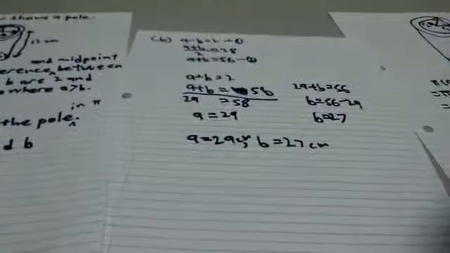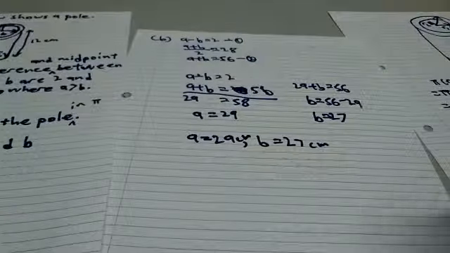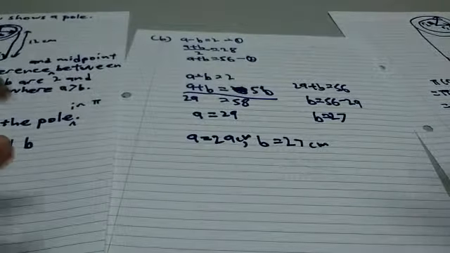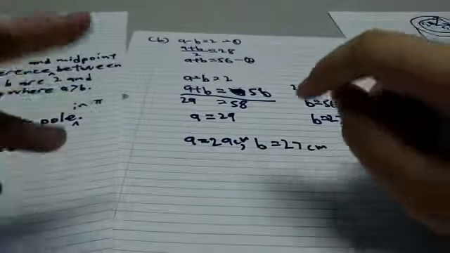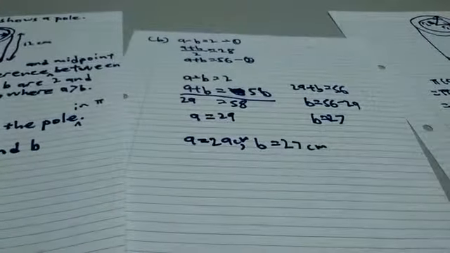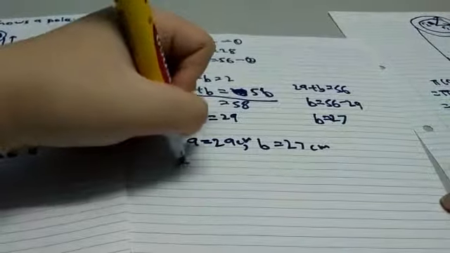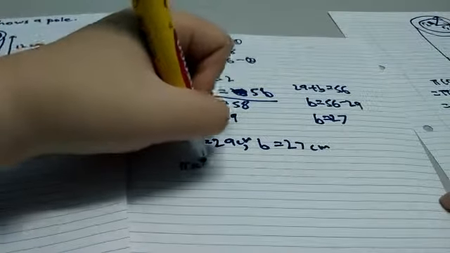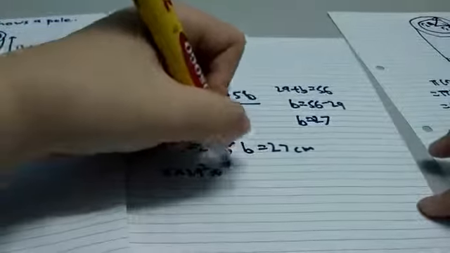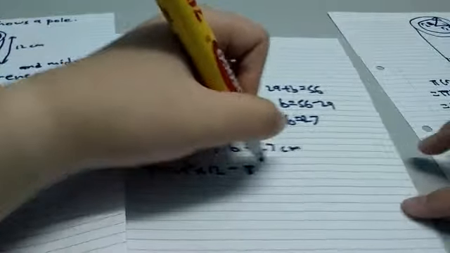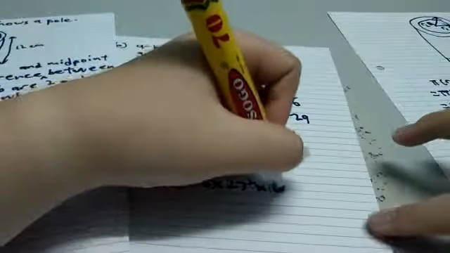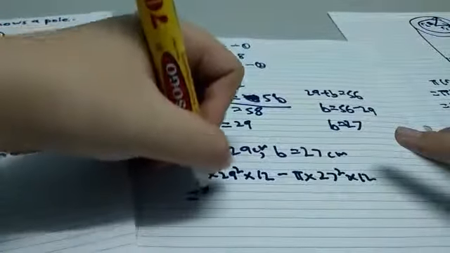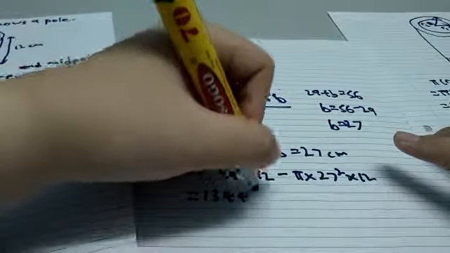So now, let's say we do it vice versa: we start by solving question B and then solve question A. Since we have found these two radii, we can directly find the volume of the pole, which is pi times 29 square times 12 minus pi times 27 square times 12, which also gives 1344 pi.